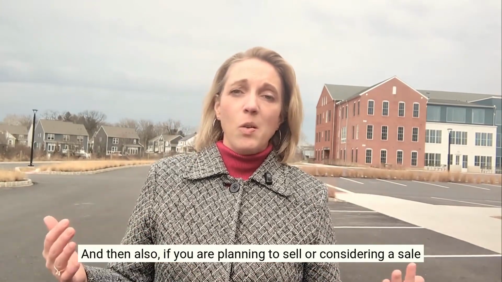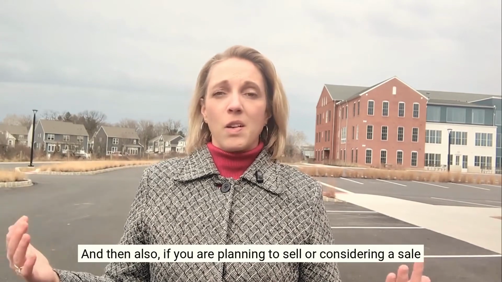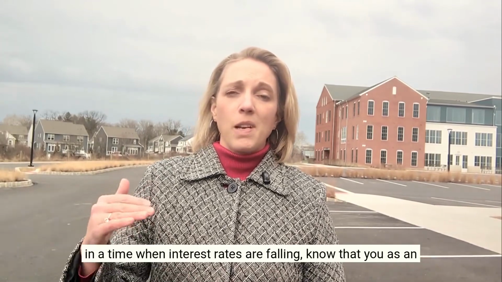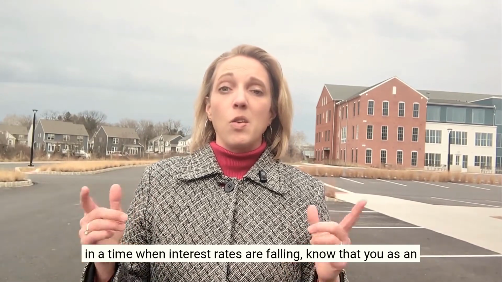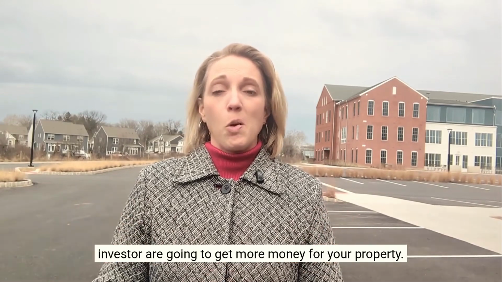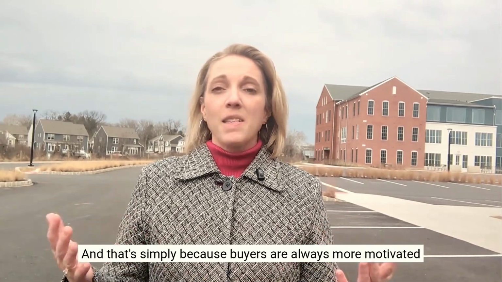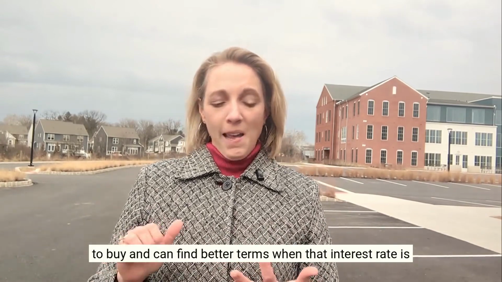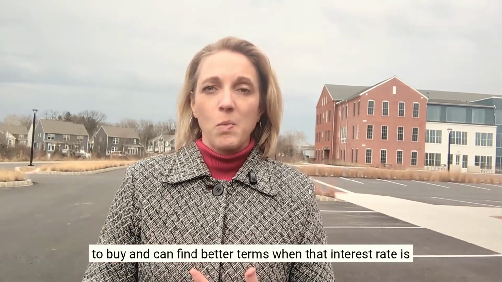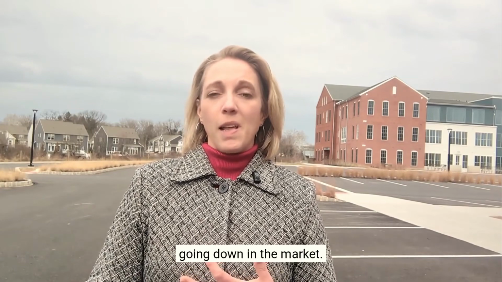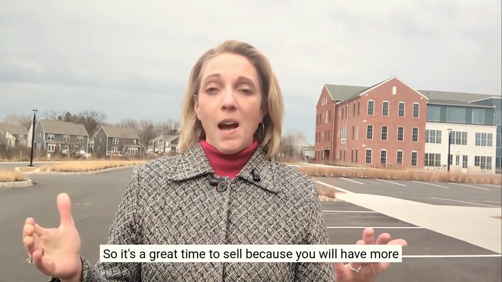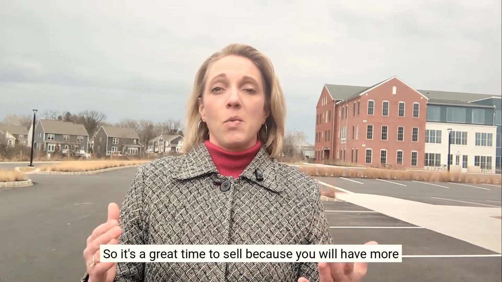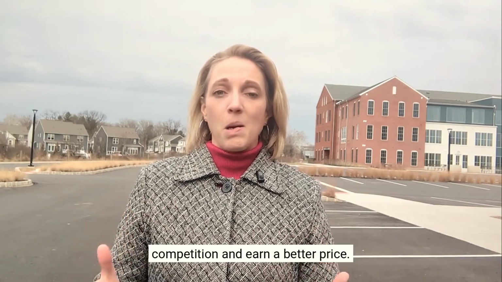And then also, if you are planning to sell or considering a sale in a time when interest rates are falling, know that you as an investor are going to get more money for your property. And that's simply because buyers are always more motivated to buy and can find better terms when that interest rate is going down in the market. So it's a great time to sell because you will have more competition and earn a better price.